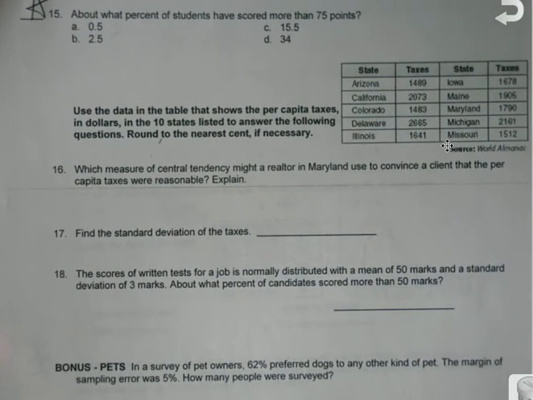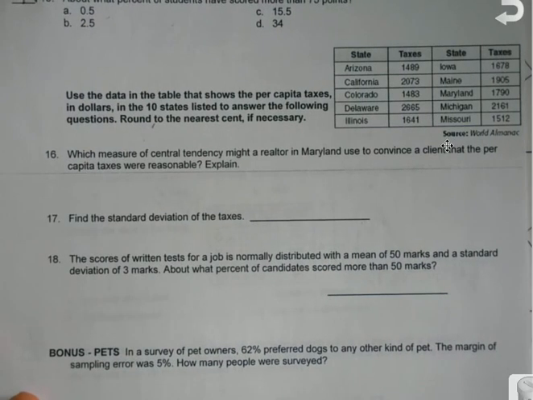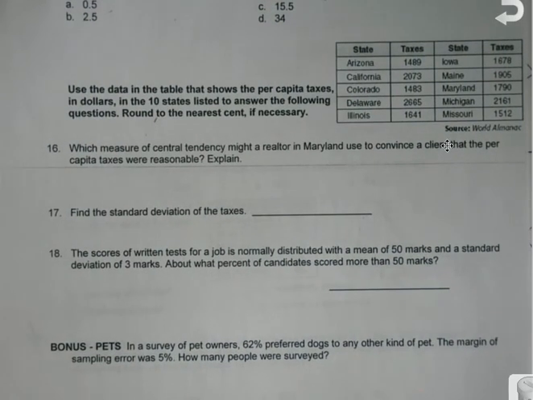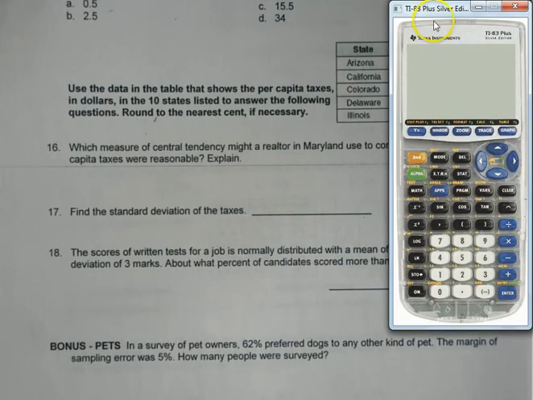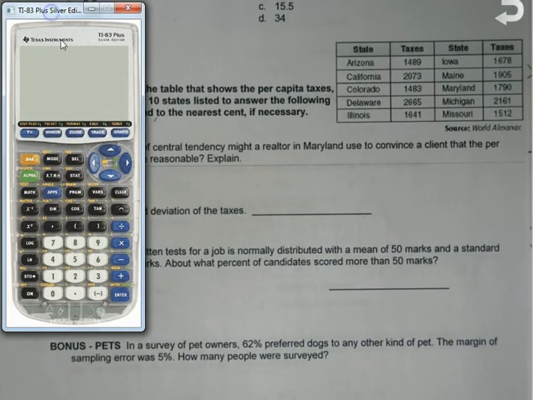All right, last big chunk here. Use the data in the table that shows the per capita taxes in dollars in the 10 states listed to answer the following questions. Round to the nearest cent if necessary. Which measure of central tendency might a realtor in Maryland use to convince a client that per capita taxes were reasonable? Well, might it be good to know what the actual values of our measures of central tendency would be?